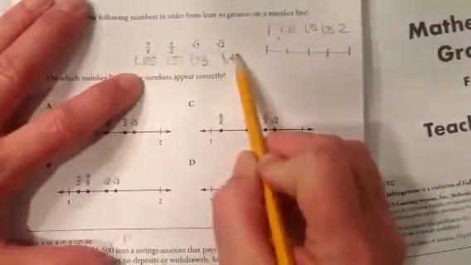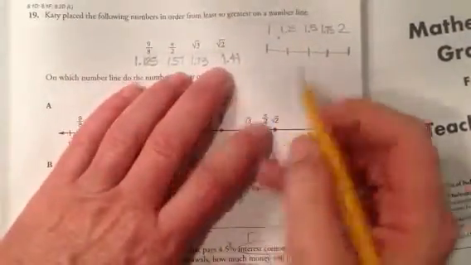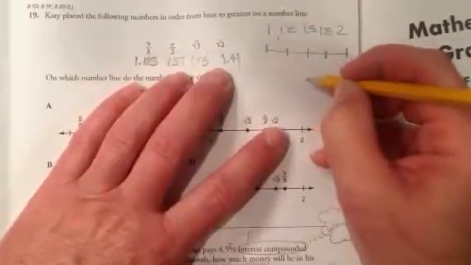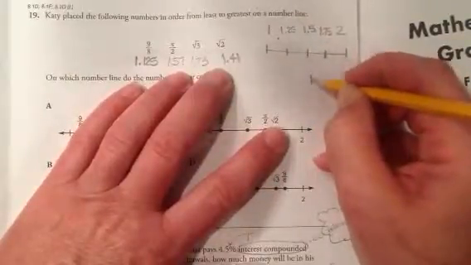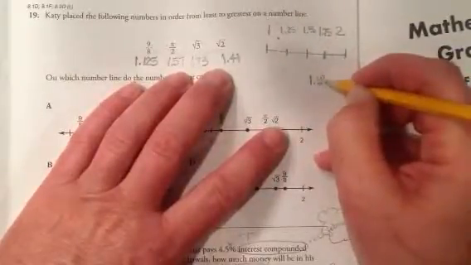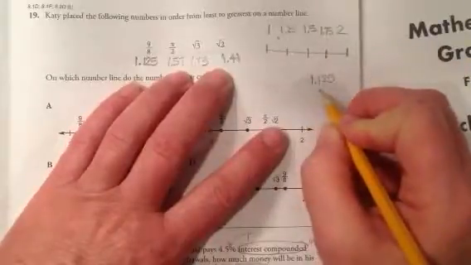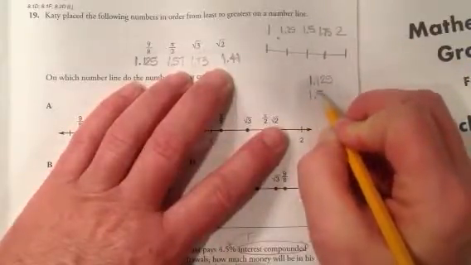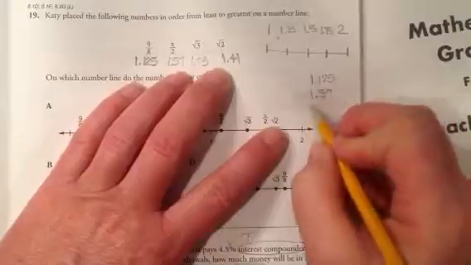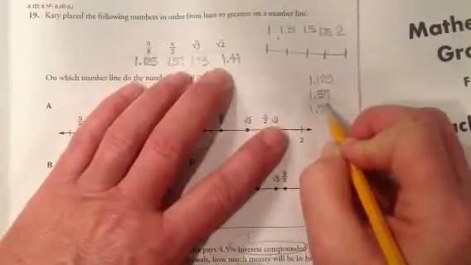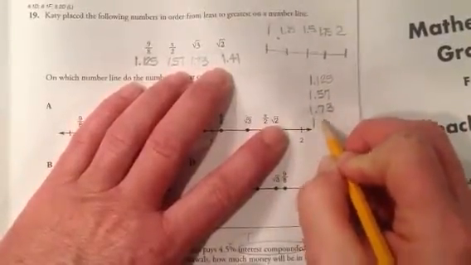Now comes the hard part. I need to order these numbers. Many times it's easier to write them vertically. Remember, on the STAR test, you have so much time that if you take your time and do it well, you won't make simple mistakes.